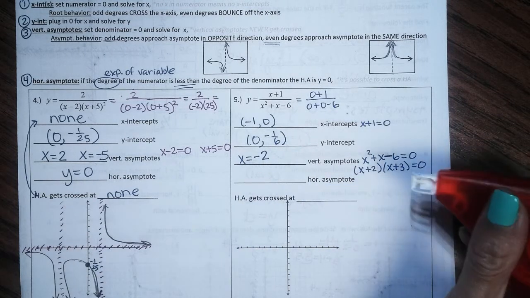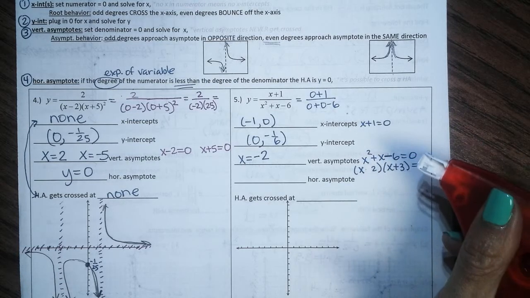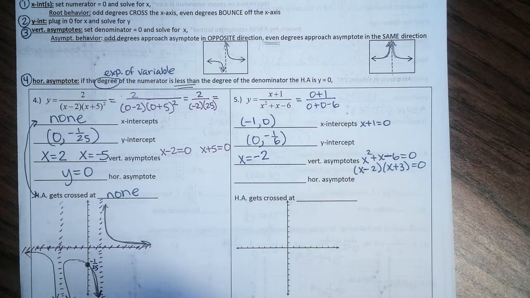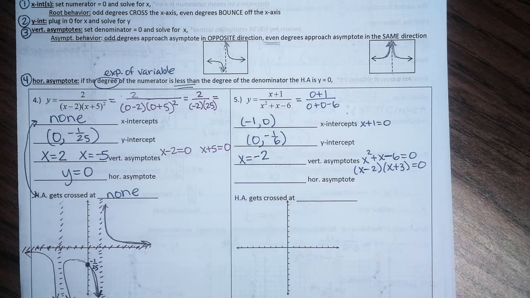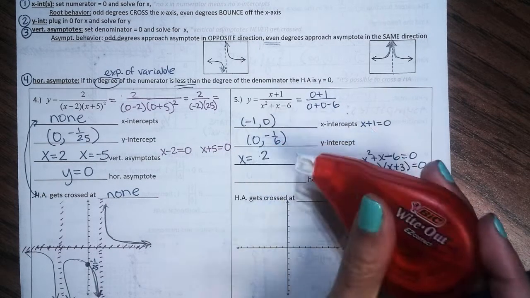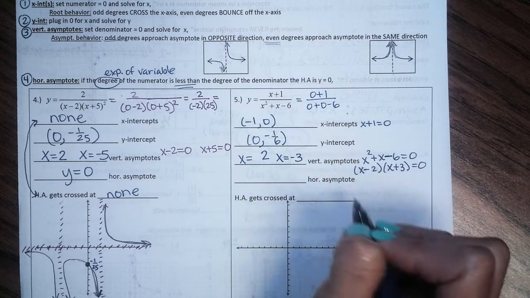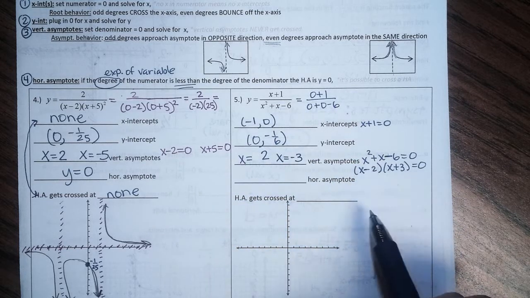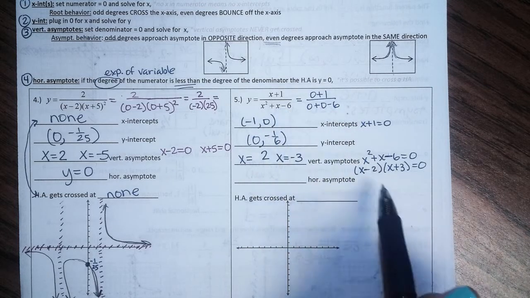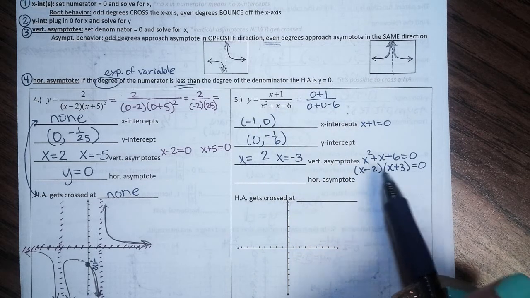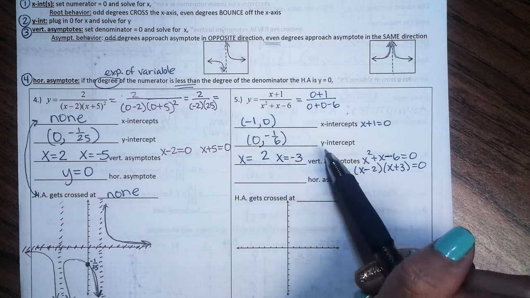And therefore, which one's negative? This one's a minus. So it should have been x minus 2 times x plus 3. So then that means that my vertical asymptotes are going to be x equals positive 2 and x equals -3. So now that I fixed my mistake, I correctly found the vertical asymptotes by setting the denominator equal to 0, and you set each factor equal to 0 so that you can find your vertical asymptotes of x equals positive 2, x equals -3.